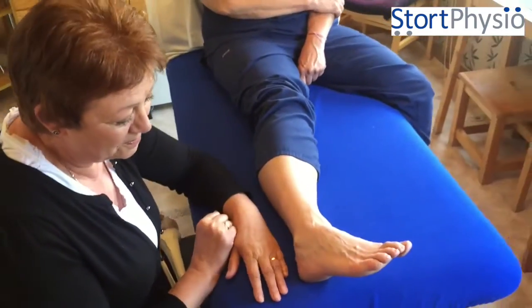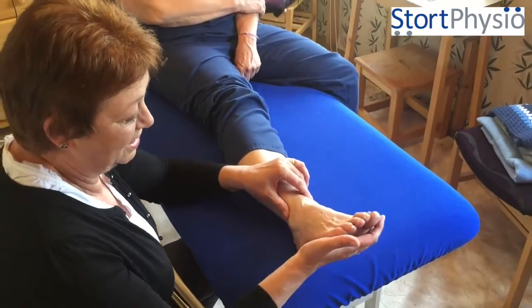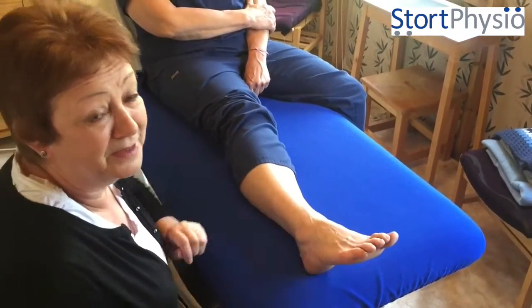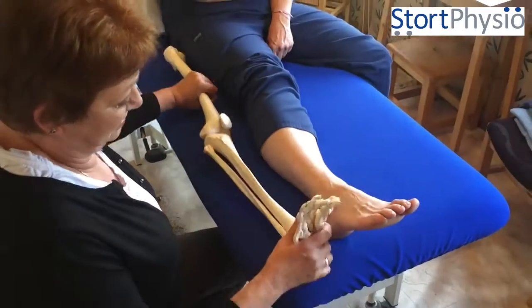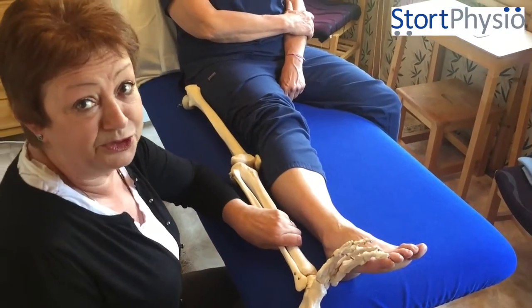We're starting a series of videos linked into the alphabet. So as this is the first, this is going to be on the ankle. And this is an ankle. It attaches the leg onto the foot. This is what it looks like from a skeleton point of view.